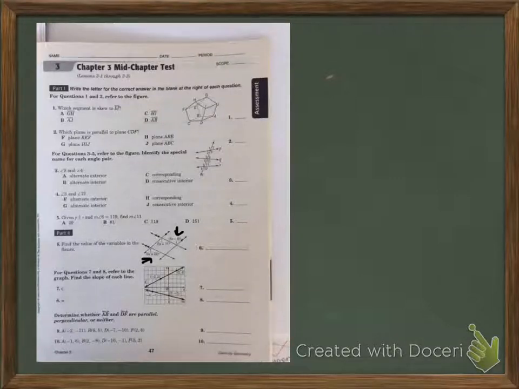So if we're looking at these two lines, which they're indicating as parallel, with the two little triangles there, they are both outside of those two lines, and they alternate.